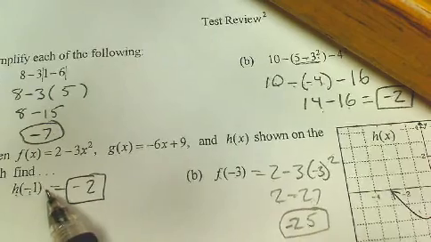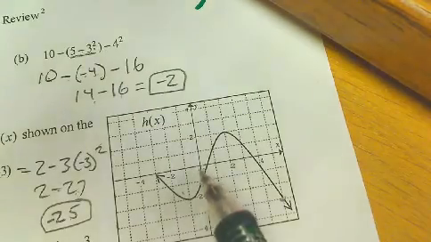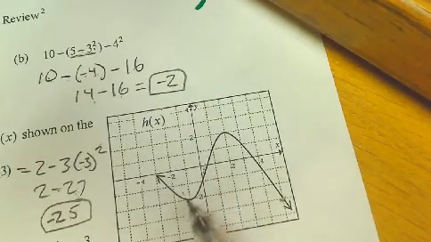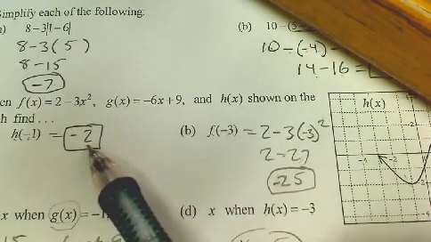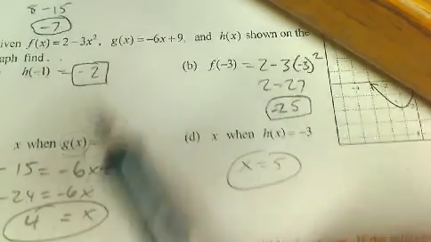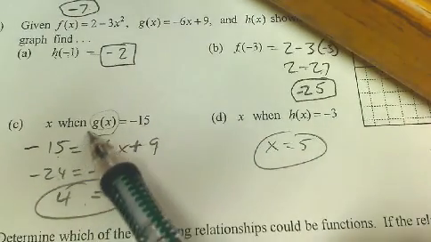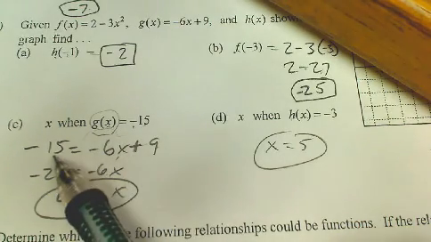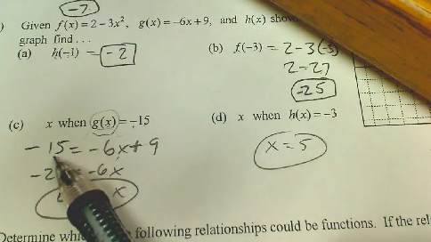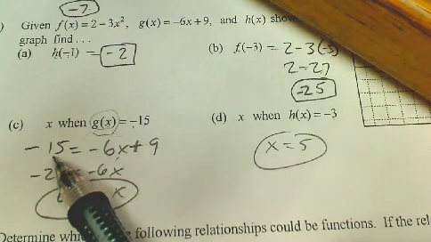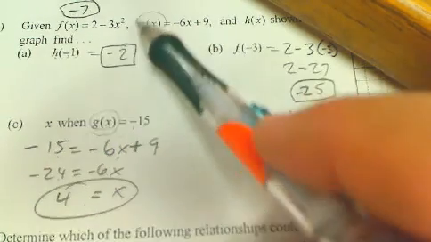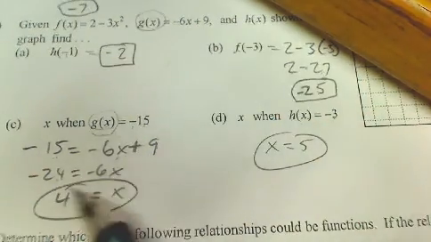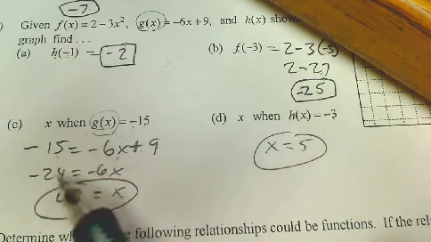H of negative 1 means plug negative 1 in for the x, and you get out a negative 2 for the y. So that's why it's negative 2. G of x equals negative 15, so plug in the negative 15 for the g of x. So I just take that and plug it directly in and then solve. So subtract 9 from both sides, divide, and you get 4.